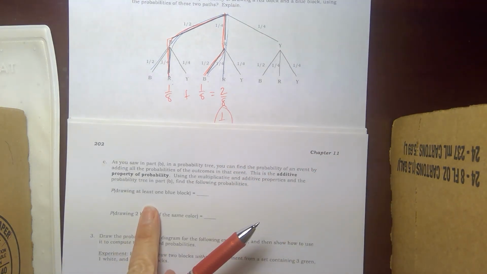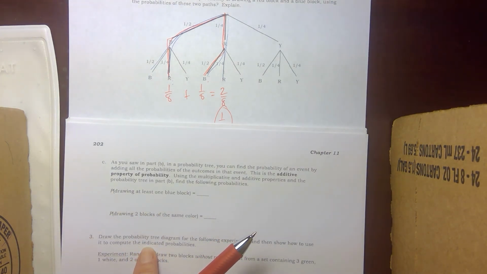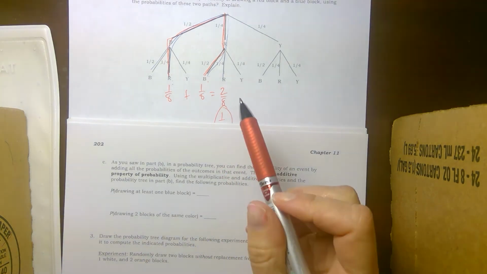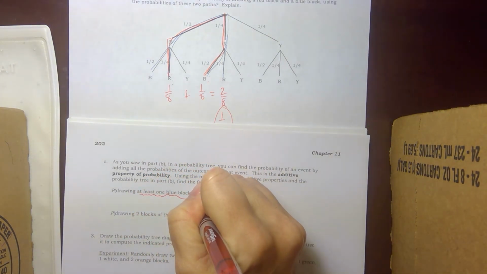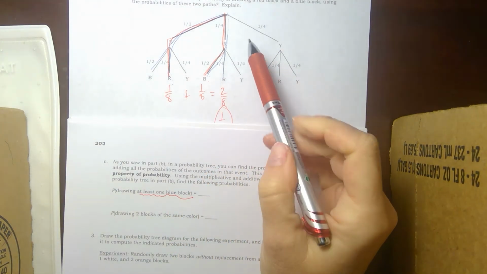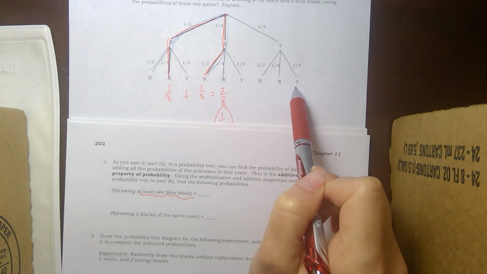Okay, find the probability of drawing at least one blue block and then drawing two blocks of the same color. So at least one blue block means I have one or two blues. So the only things I'm not going to look at would be red, red, and yellow, yellow.